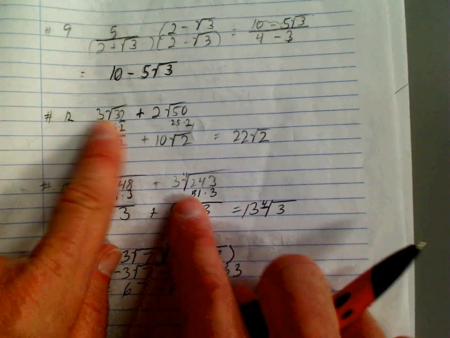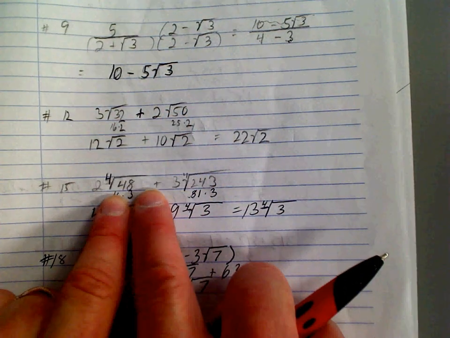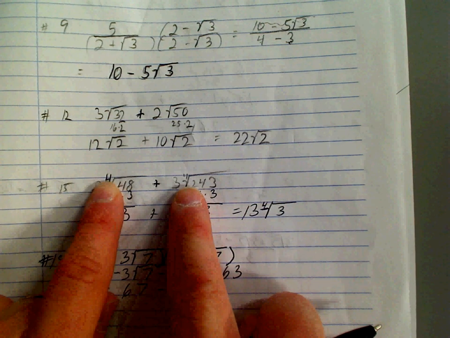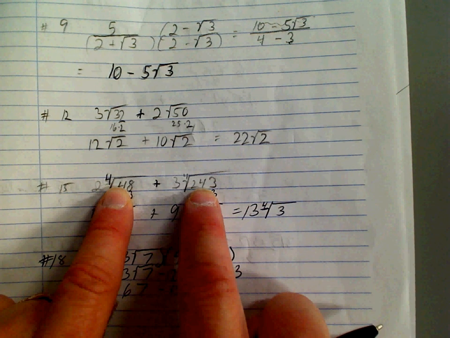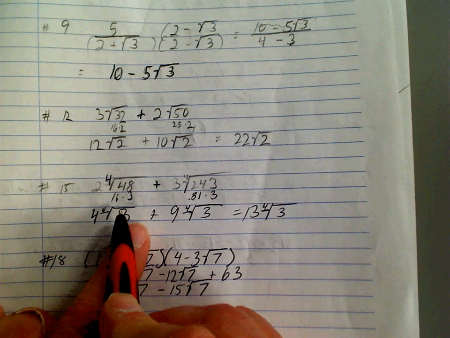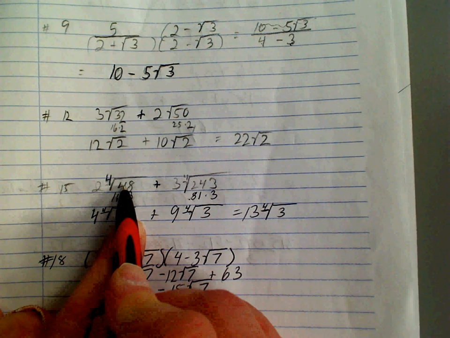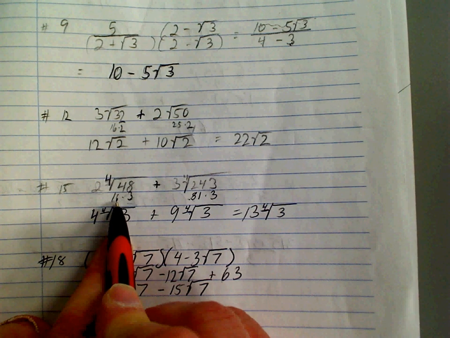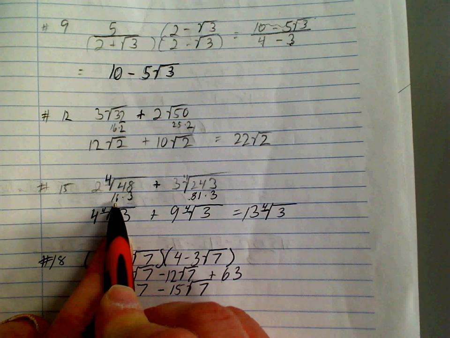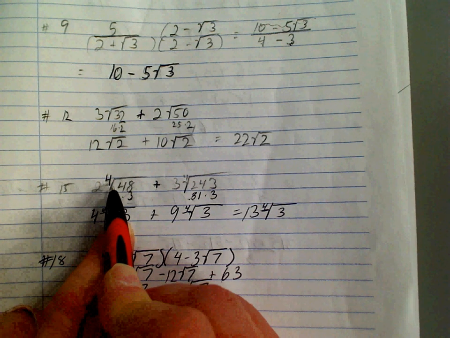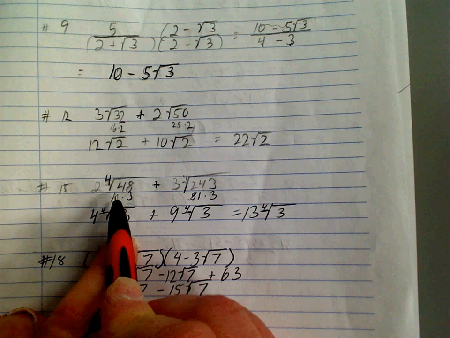Number 15 is like 12. You're supposed to add. It doesn't appear like you can add these fourth roots until you simplify. You've got to be very careful. I almost made this mistake. 48 has 16 times 3. 16 has a fourth root. Guess what? 16 also has a square root. It's real easy at this point to accidentally take the wrong thing out of the radical. What comes out of the radical?